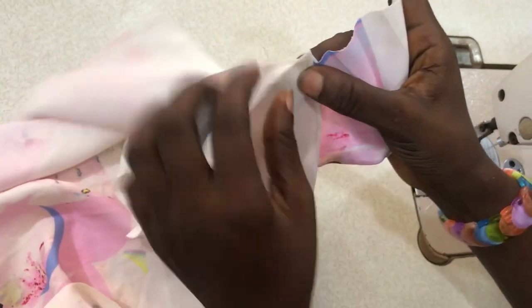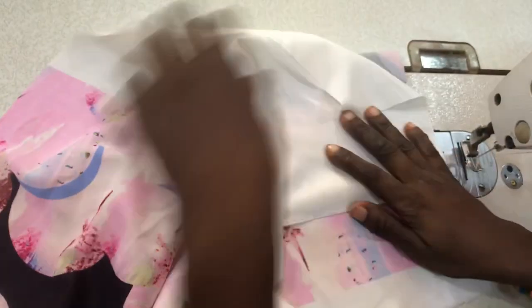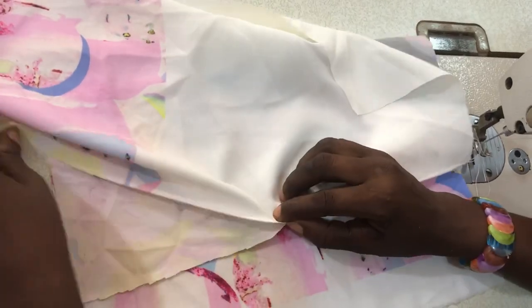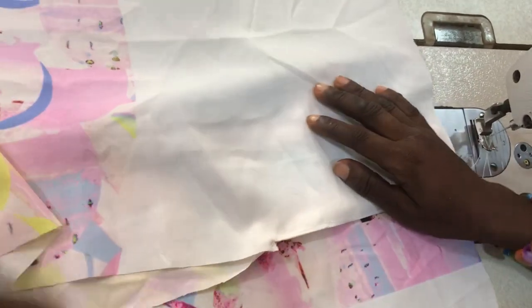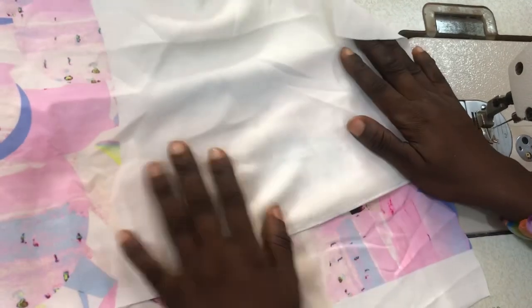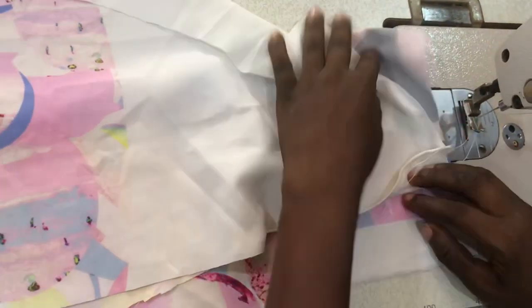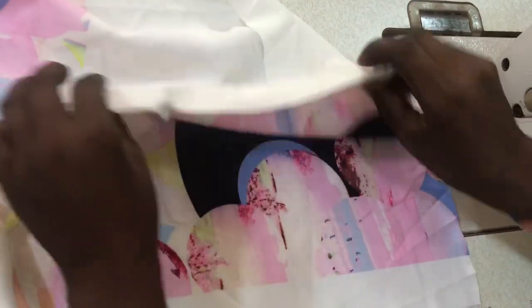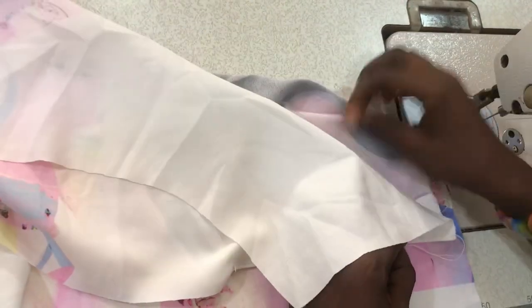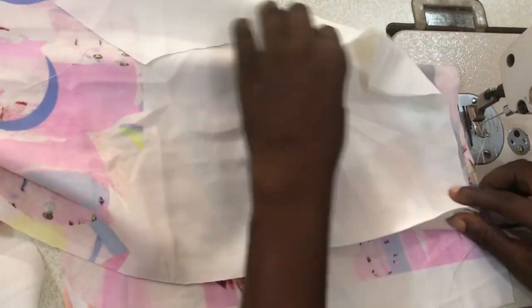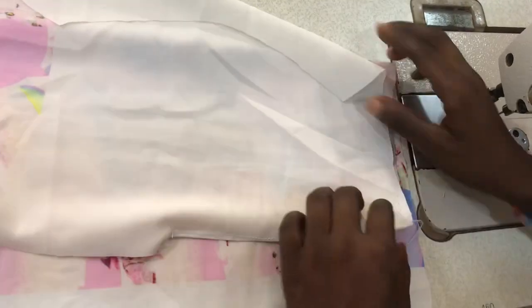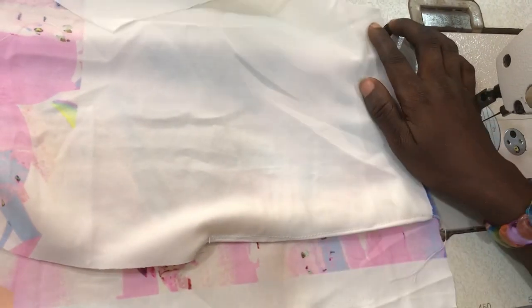Can you see? Now what you're going to do, this is the pocket, right? Now open the pocket, the cloth that we use for the pocket. After opening it, it's going to be like this. I open it again for you to see, and this is what you're going to have, just as shown. You can give it a try. It's very simple and easy. Just place it as shown.